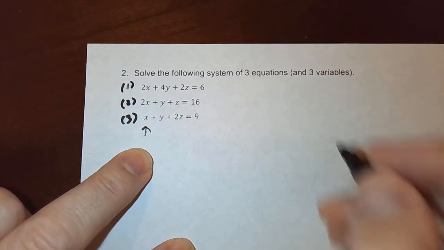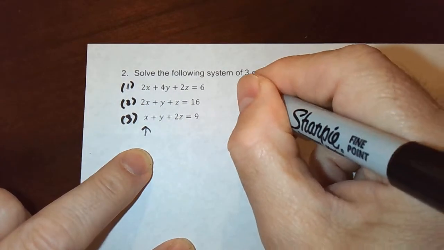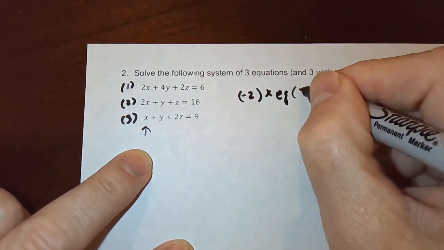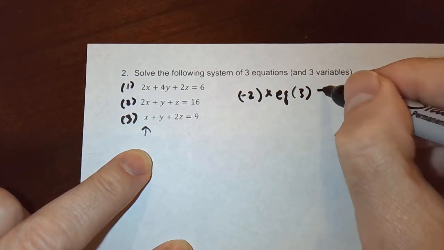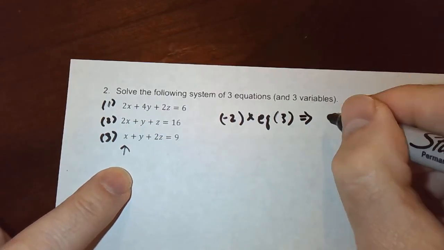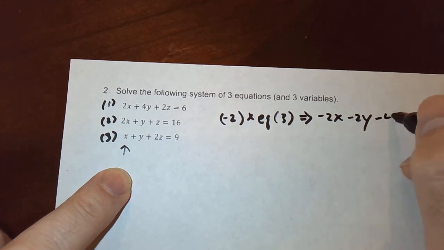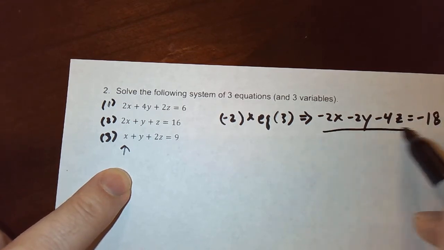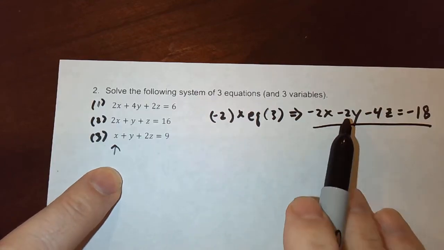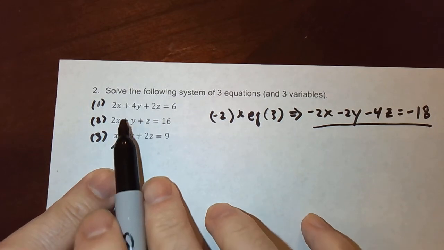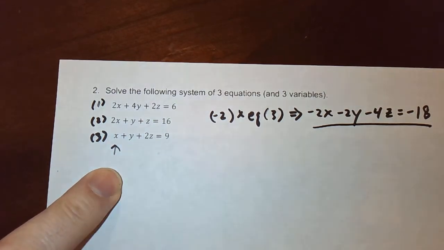So let me just make a note right now that -2 times equation number 3 would be as follows. -2x minus 2y minus 4z equals -18. We're going to use this. And we're going to add this equation, which is a multiple of equation 3. We're going to add it into equation 1, and we're also going to add it into equation 2.